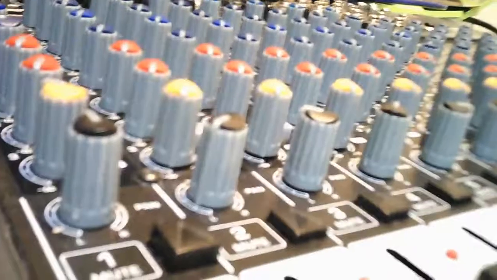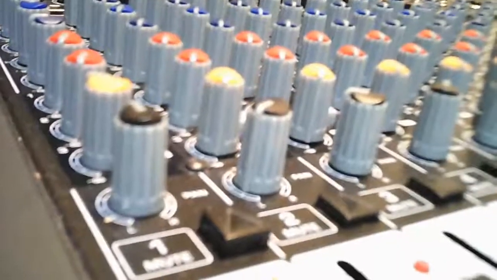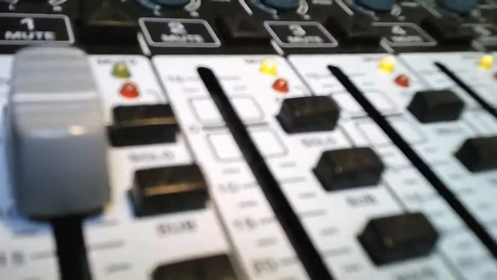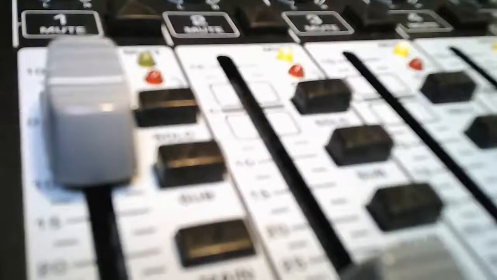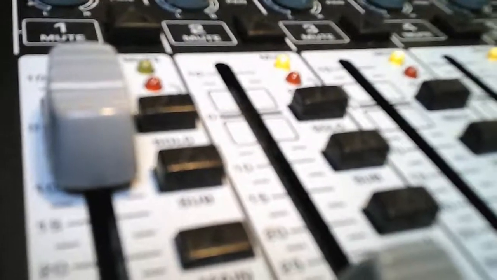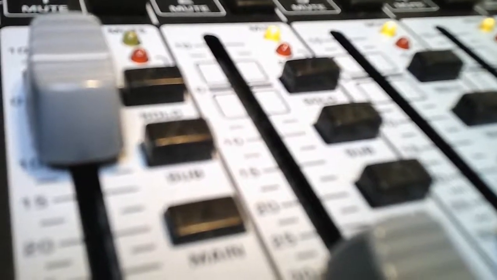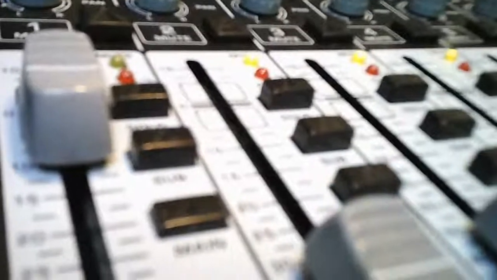Moving away from panning a little bit, we're going to go to subgroups. Now, on this mixer here, you will see that you've got a solo button, which is that, and you've got a sub button, which is that. Now, what you'll find with the solo and the sub button. In fact, I think I'm going to switch microphones.